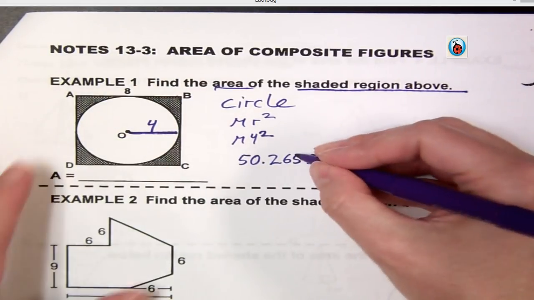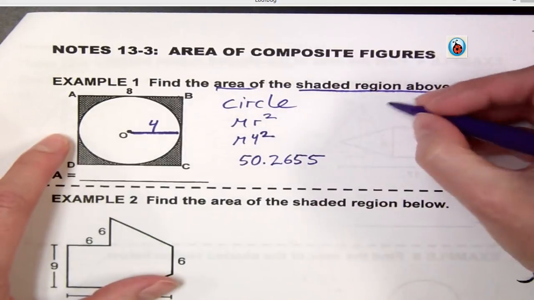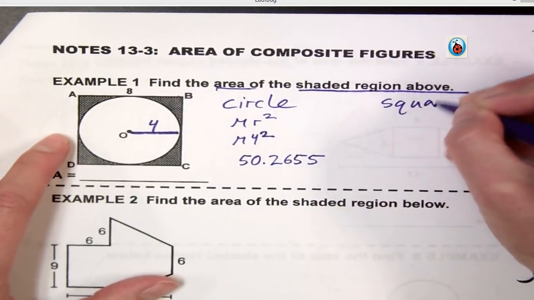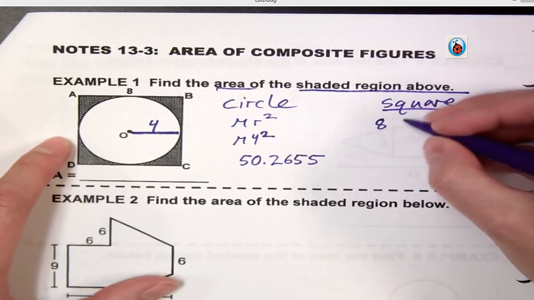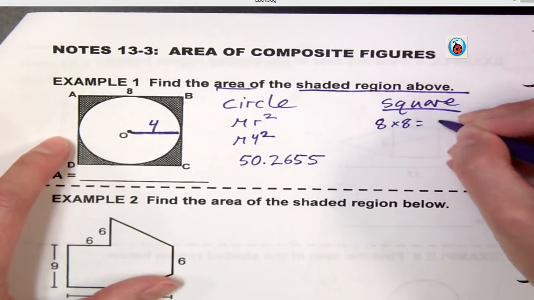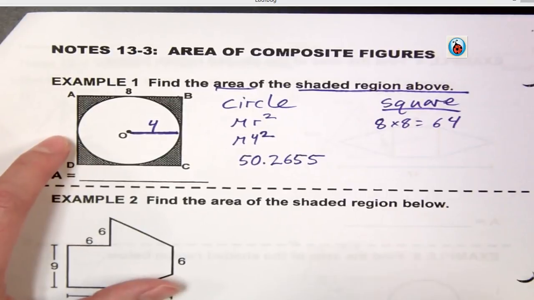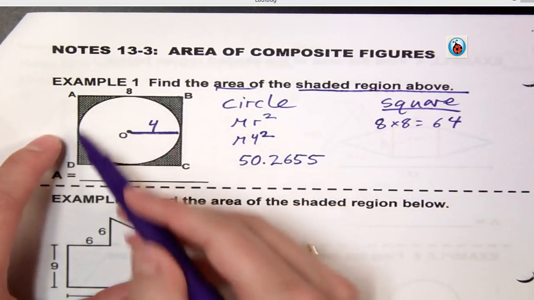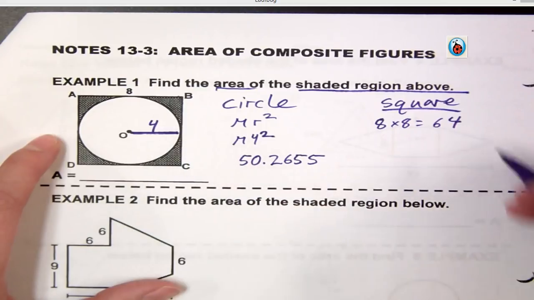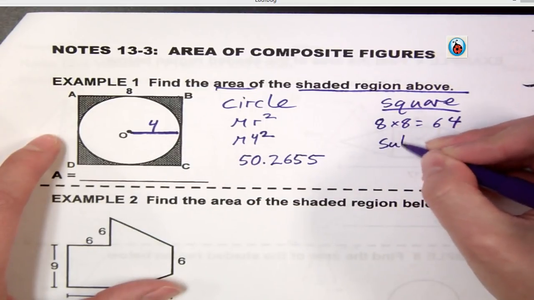50.2655. And now I have a square, so how do you find the area of a square? It's just side times side, length times width. So 8 times 8 equals 64. And now, what am I going to do to find just the shaded part? I would have to subtract.